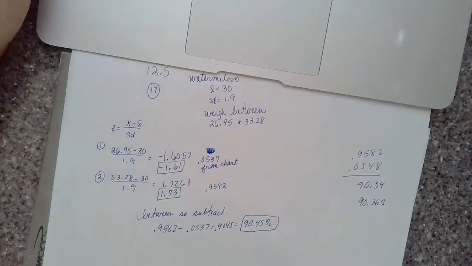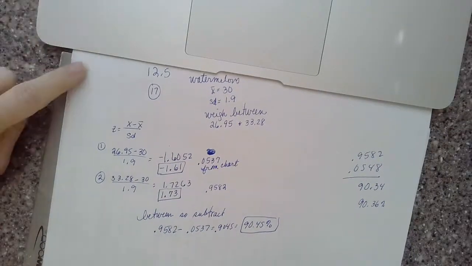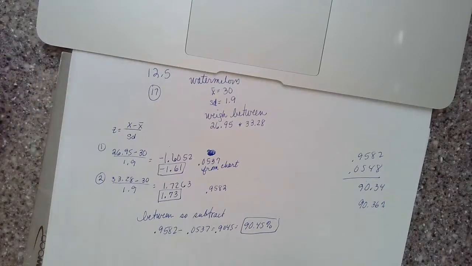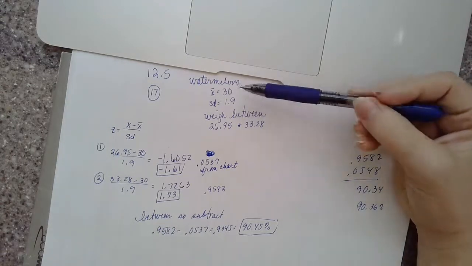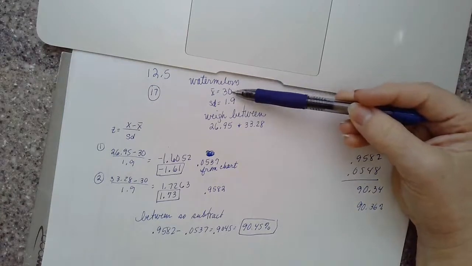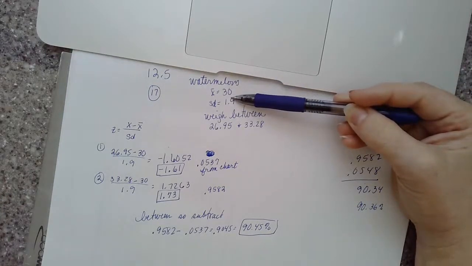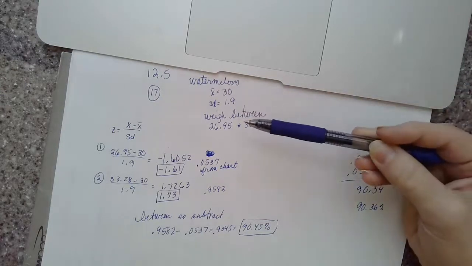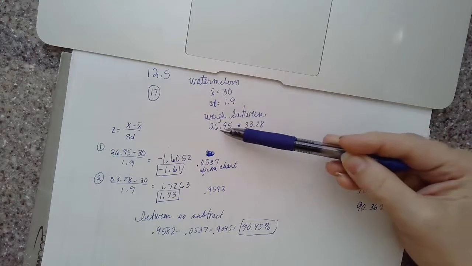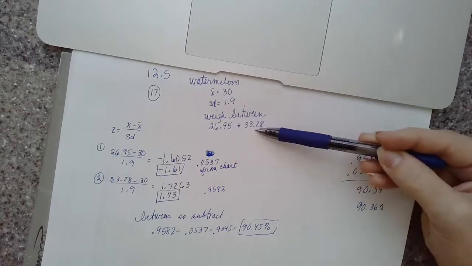So I was looking at the watermelon question. It's on section 12.5, number 17, to try to see if there was something up with that. The example I have, which I think is the same one we talked about, says that the mean amount is 30 pounds for a watermelon, and the standard deviation is 1.9. Then it said find how many weigh between 26.95 and 33.28.